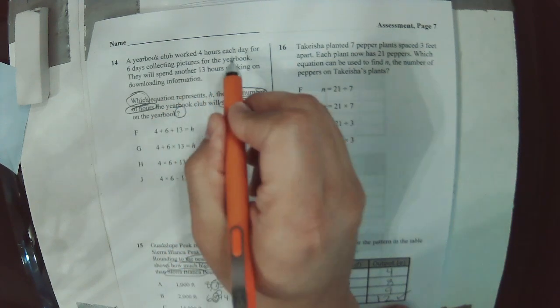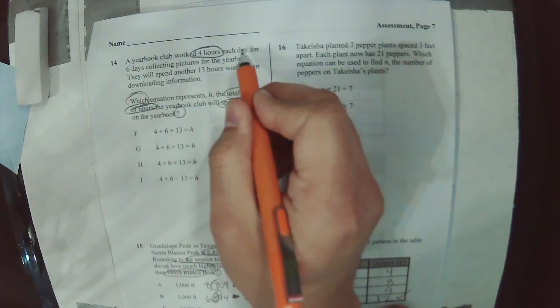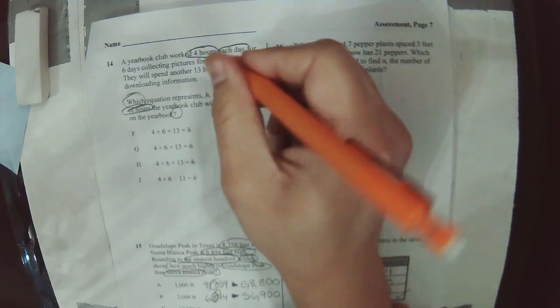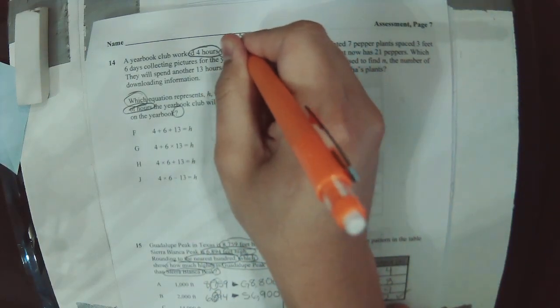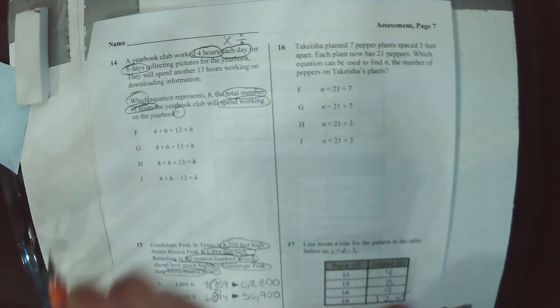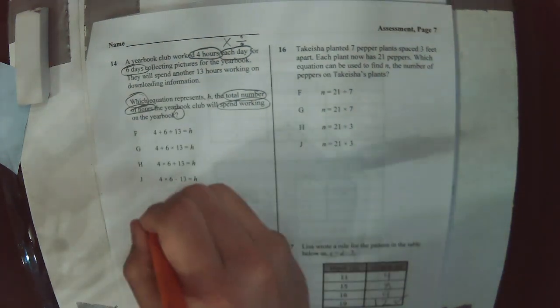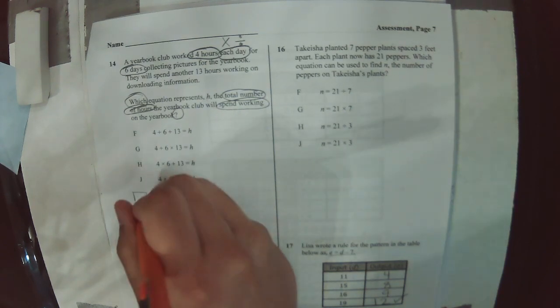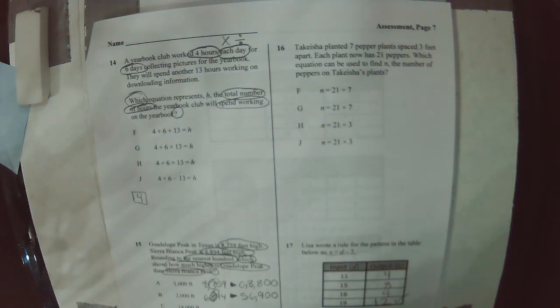A yearbook club worked 4 hours each day. Each tells me I need to either multiply or divide. 4 hours each day for 6 days. So on day number 1, they worked 4 hours. Day number 2, they worked 4 hours. Day number 3, they worked 4 hours. Day number 4, they worked 4 hours. Day number 5, they worked 4 hours. And day number 6, they worked 4 hours.